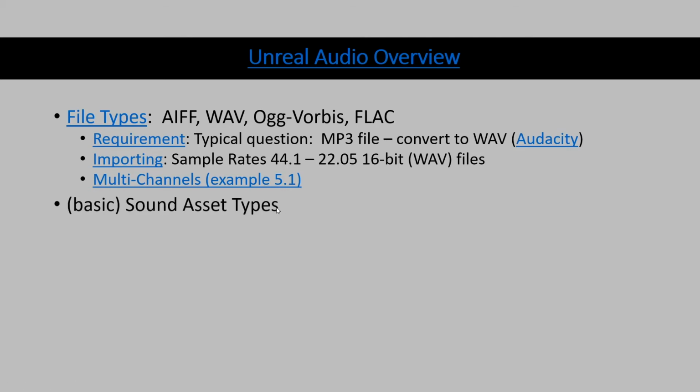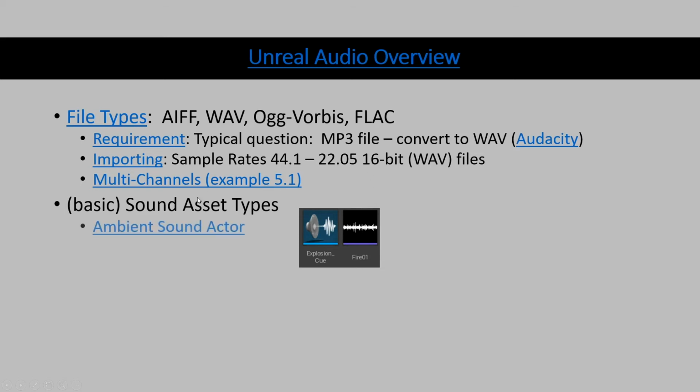Let's talk about the basic sound asset types inside of Unreal. When you import your audio, it will come in and you'll see the waveform for that audio in the file type. And if you just take the file type with the audio and drag it into the scene, it will become an ambient sound actor. And it will play as you drag it into the environment, as well as sound cues. If you drag it right in, it'll become an ambient sound actor. But if you want something more advanced, what you can do is create sound cues, and we're going to go over how to create those, and you can do a lot with sound cues.